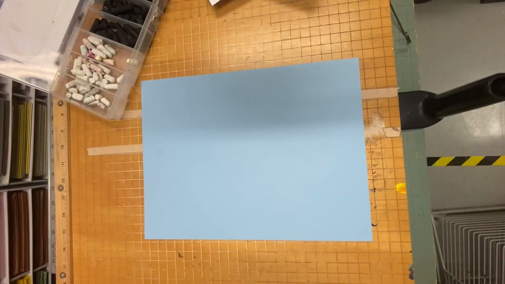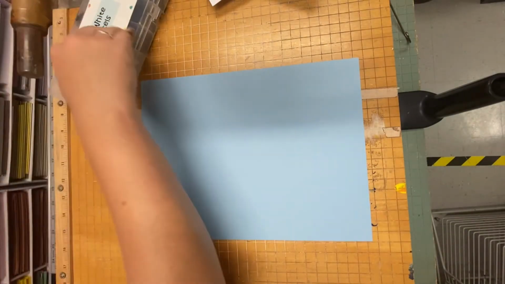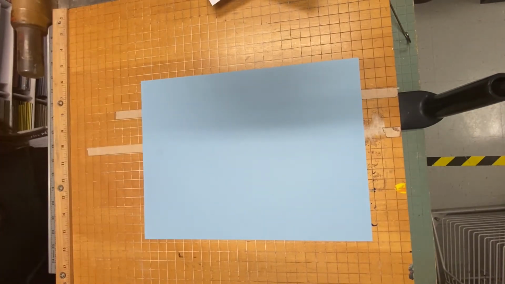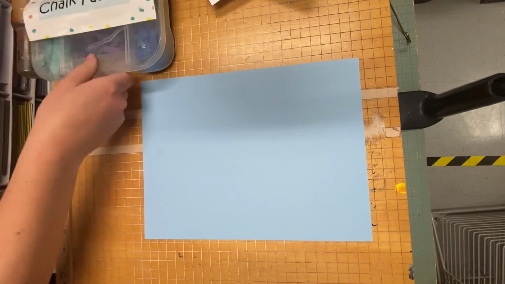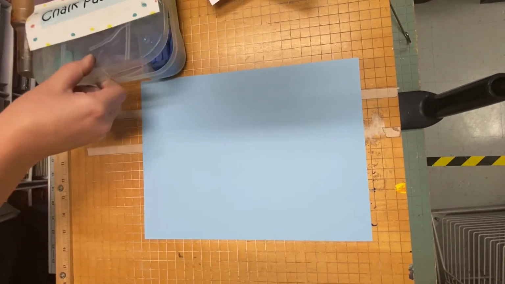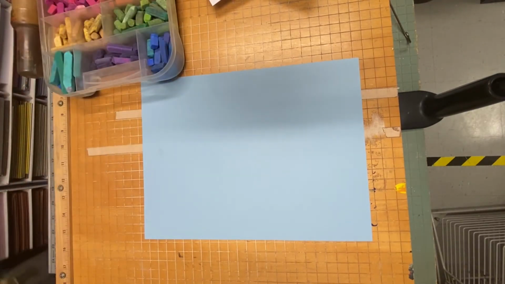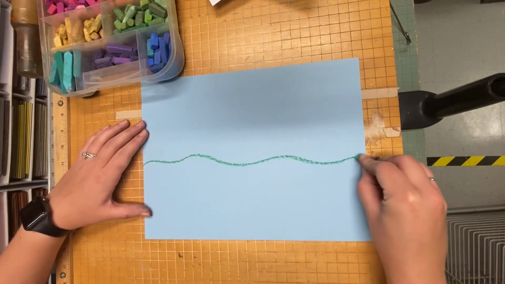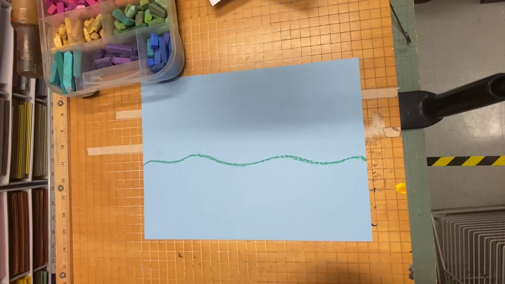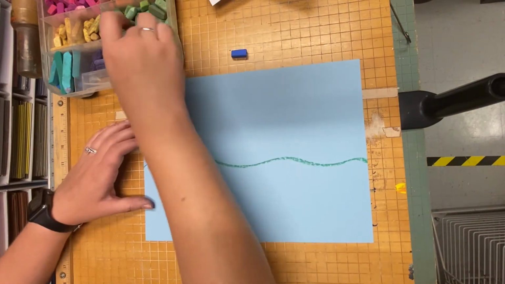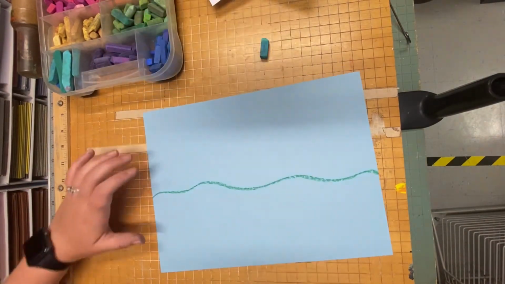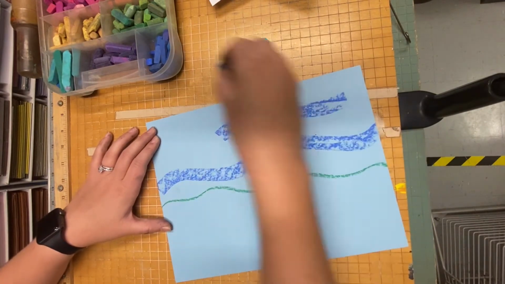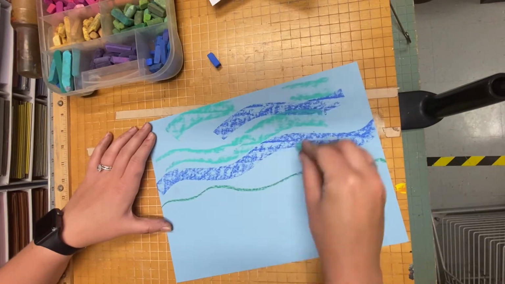Now that you have your colored paper for your background, you're ready to start with chalk pastels. Now I do need to share these with the group because I only have enough per team. Using a green or blue chalk pastel, I'm going to create the horizon line. The horizon line is where the sky meets the ground. Next, I'm picking out different types of blues and I'm just adding that to the sky.